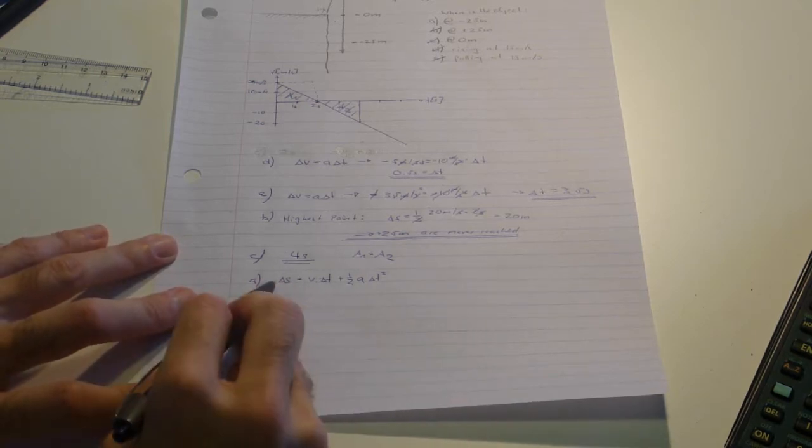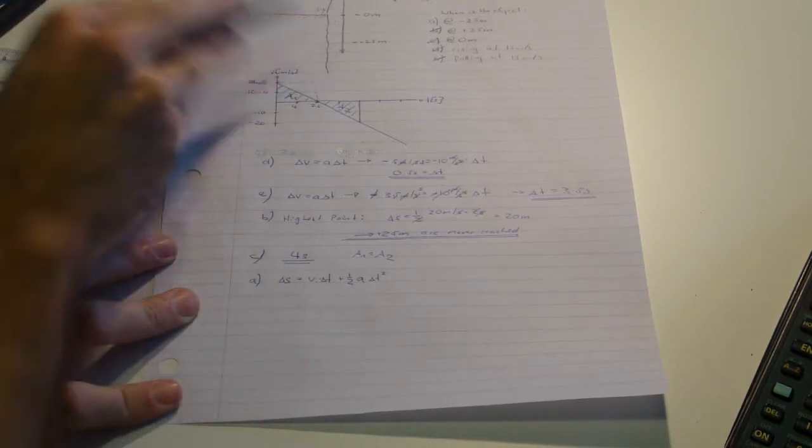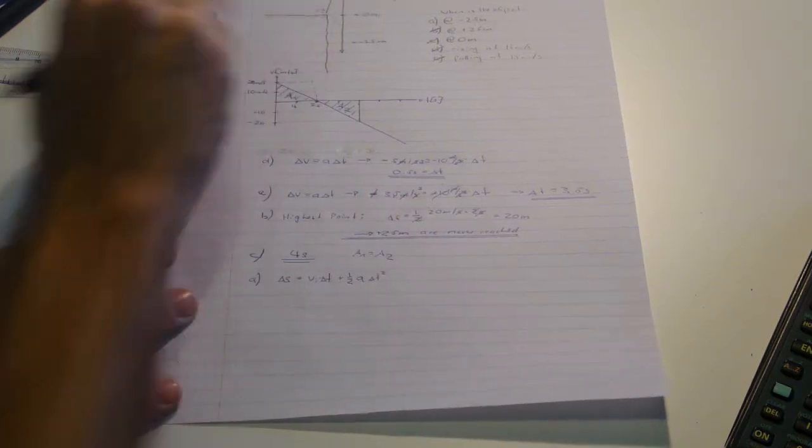So if I put that in, I want to go to minus 25 meters from 0 meters.